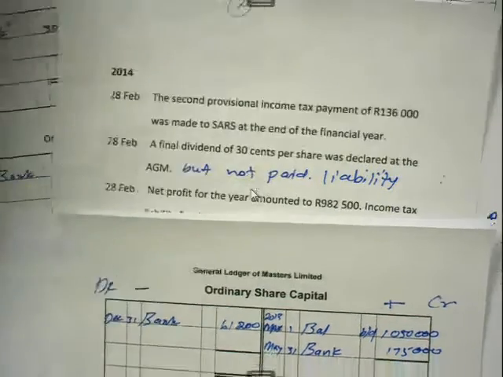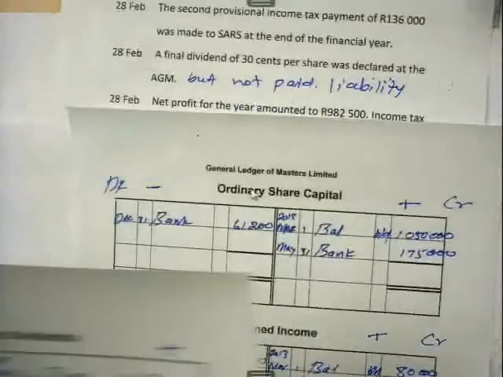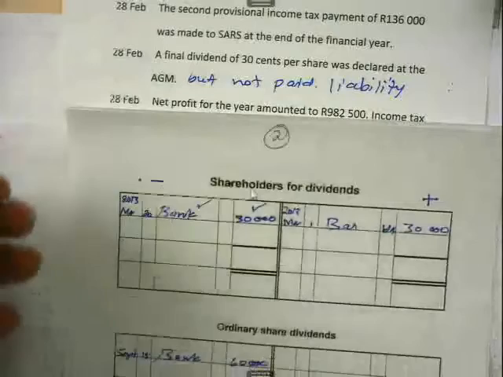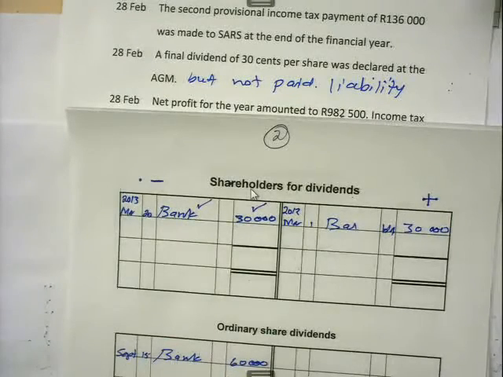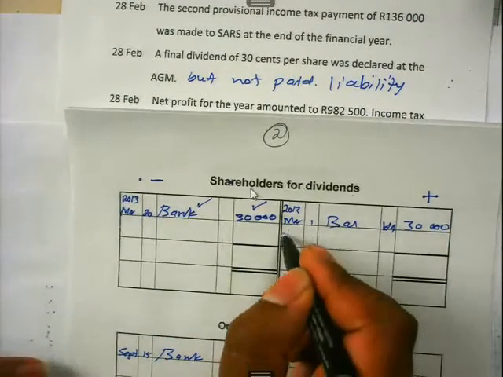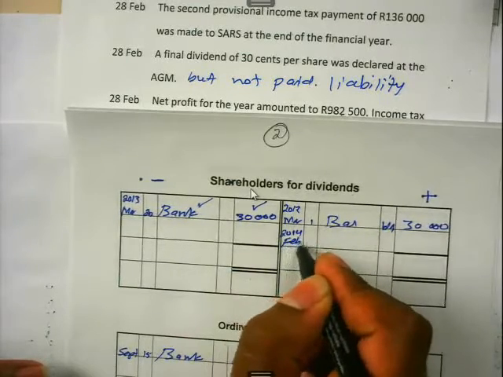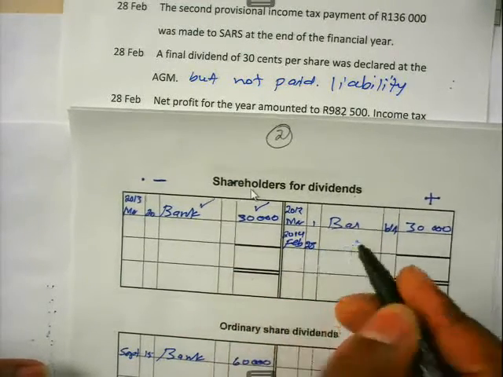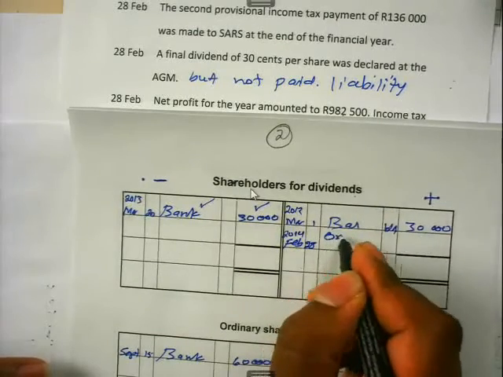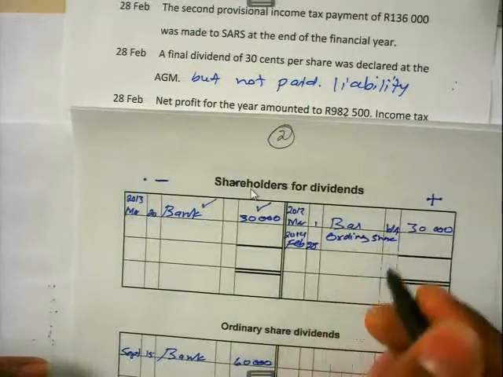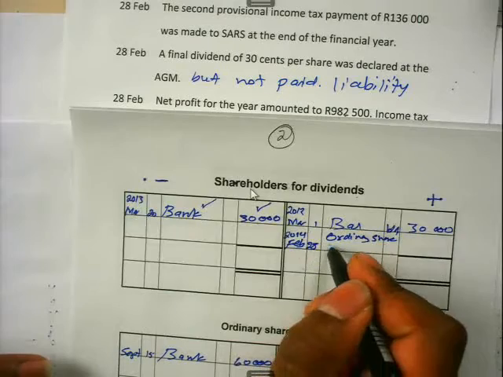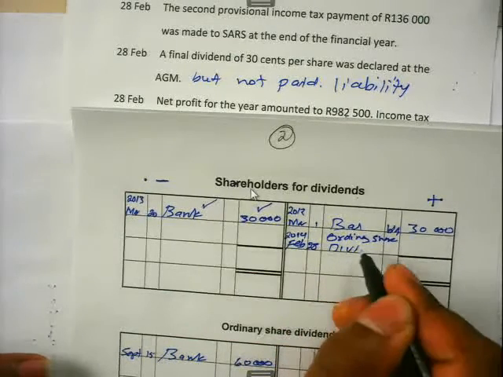Then, that means now we go to our shareholders for dividends, and then we say on February 2014, on the 28th, we owe them for ordinary share dividends. You'll excuse my handwriting, I'm trying to squeeze this.